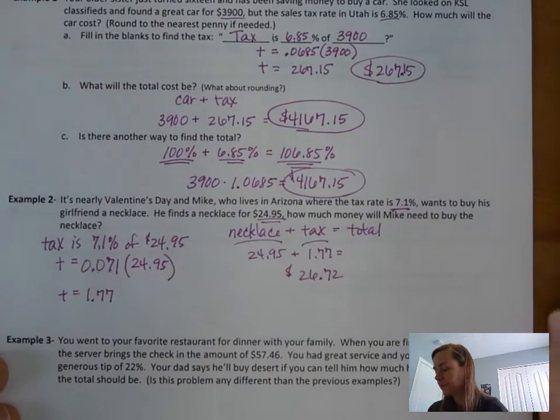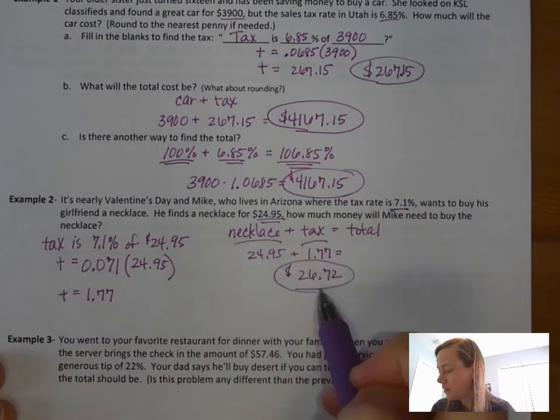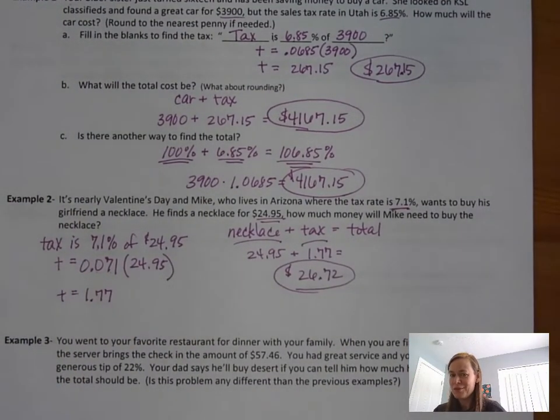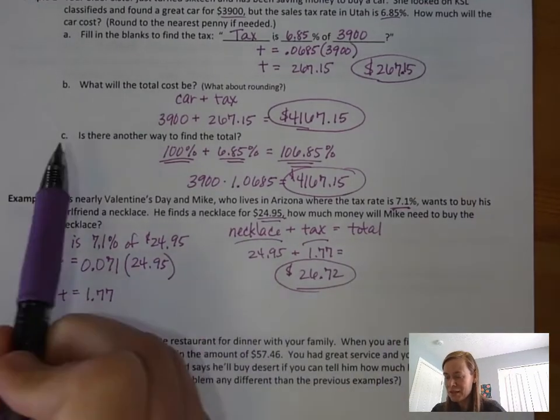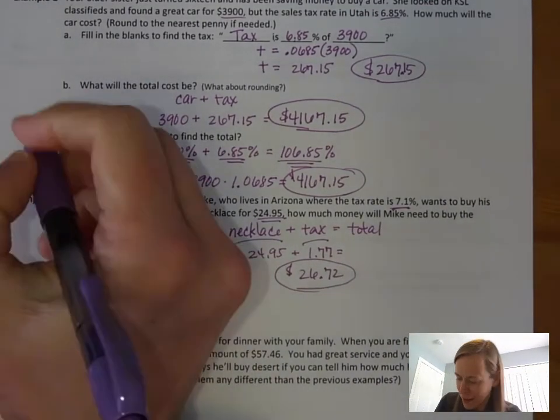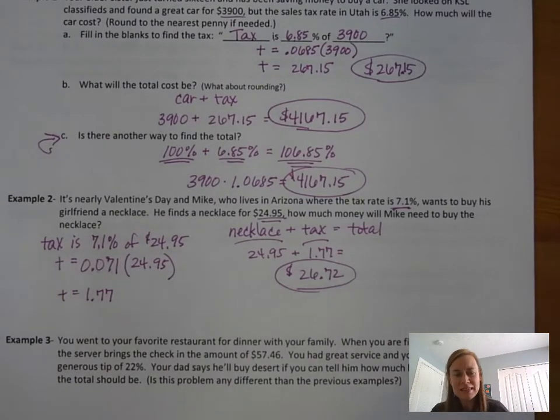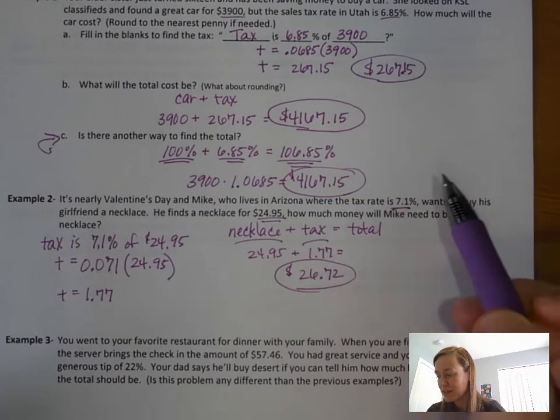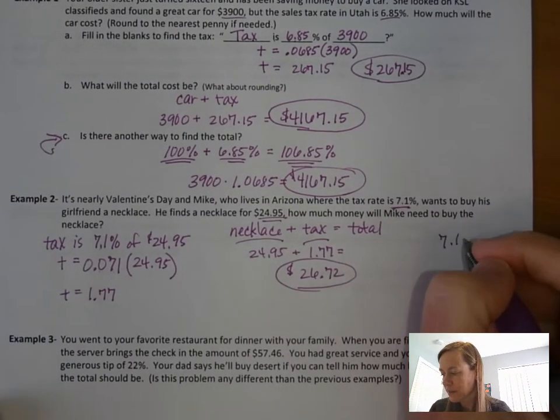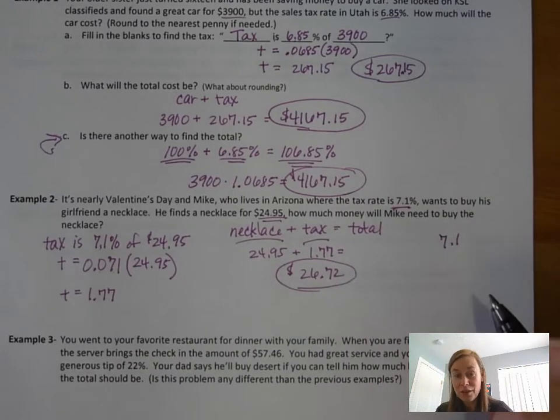For the total. Okay? Now, could we have used that alternate way to solve this here, this option C? Yeah, we could have. So remember, we're just having to take the tax rate, or whatever the percentage is, that 7.1%, and you want to add another 100% to it.